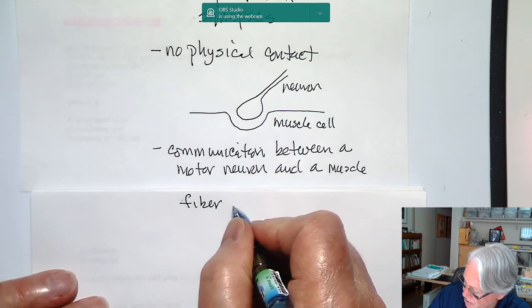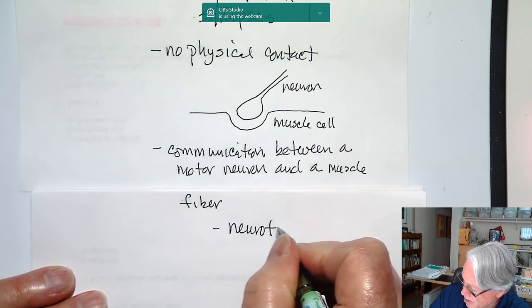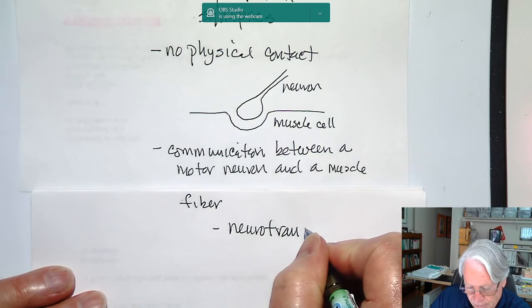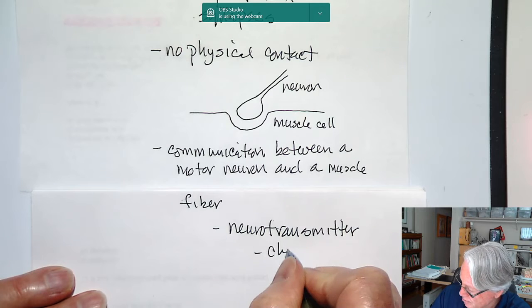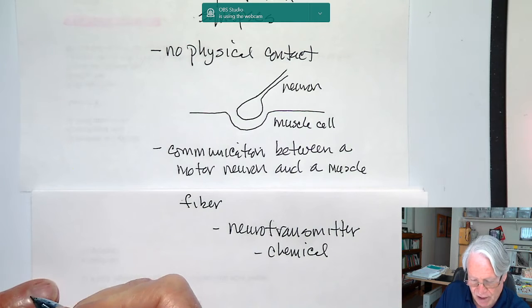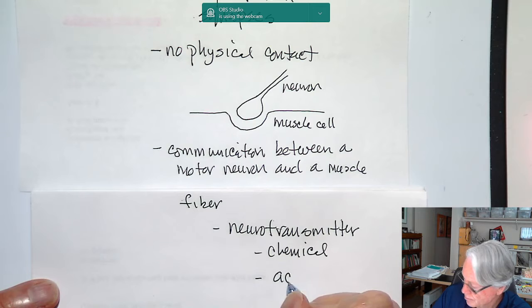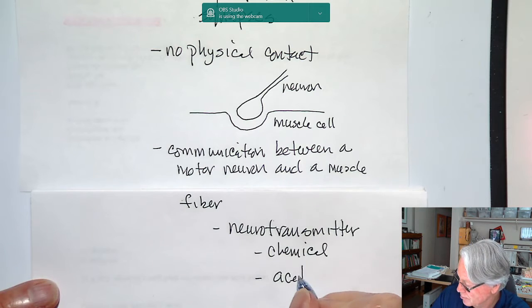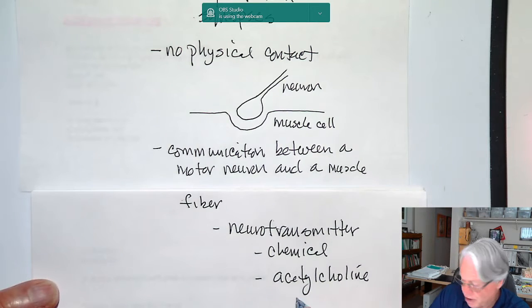is what is called a neurotransmitter. It's a chemical, and typically what it is is acetylcholine, which we can abbreviate in the following manner.